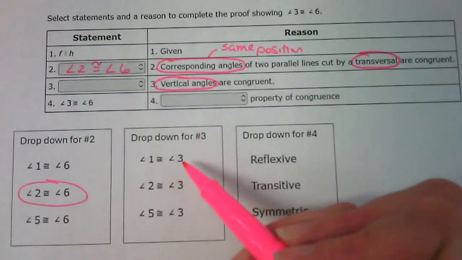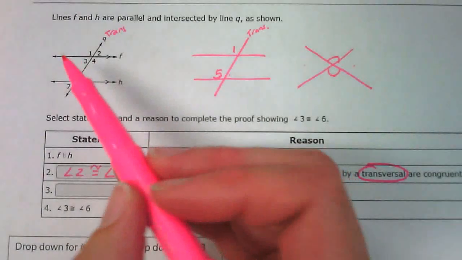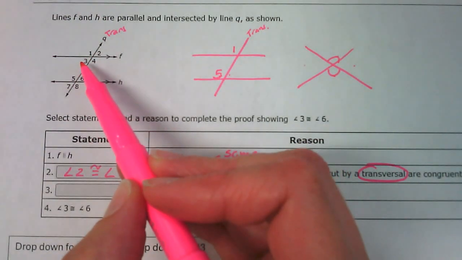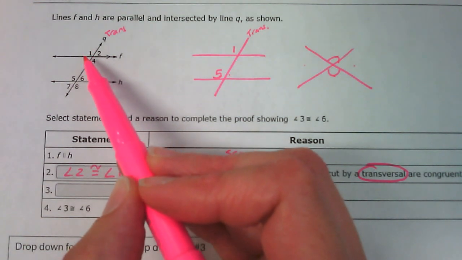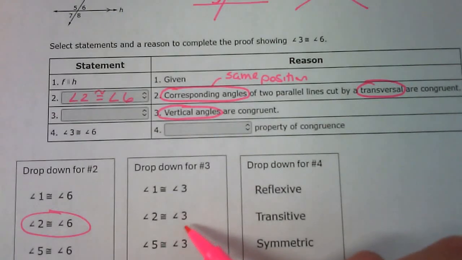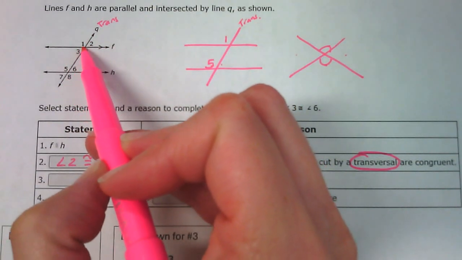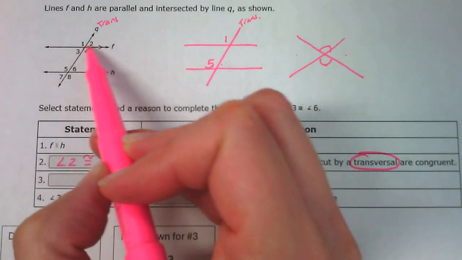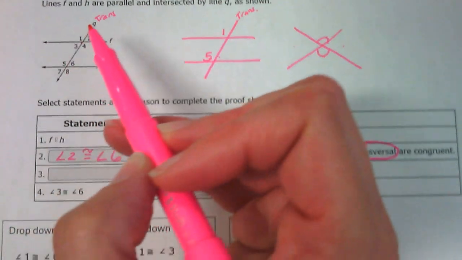So we're looking at drop-down choices for number 3 and looking for vertical angles. We have 1 and 3. 1 and 3 do share a vertex, but they make a line together. 1 and 3 are a linear pair. 2 and 3 share a vertex, and their sides do go in opposite directions. 2 and 3 are vertical angles.